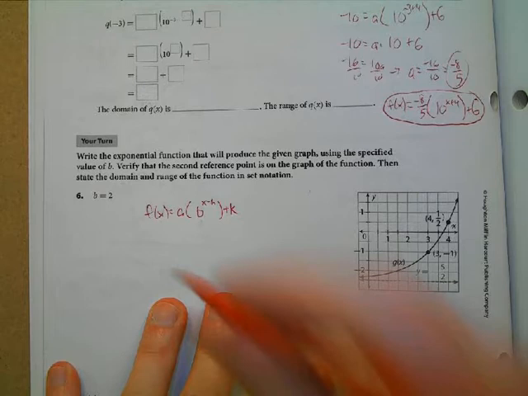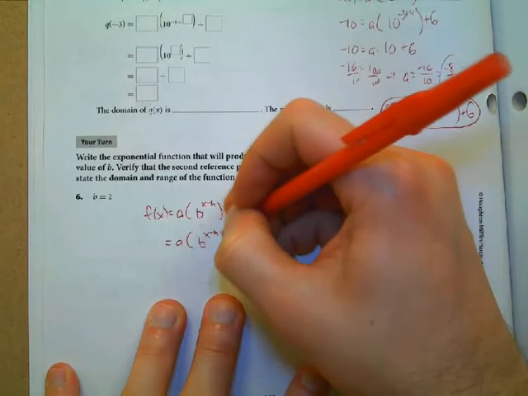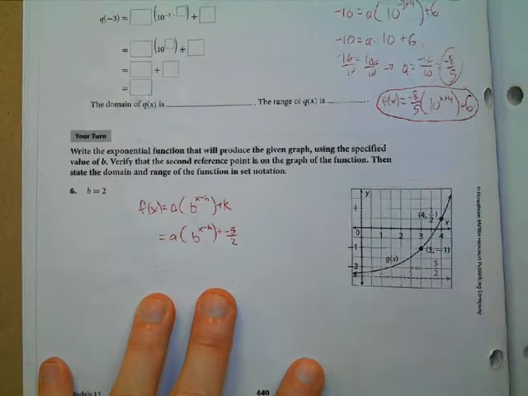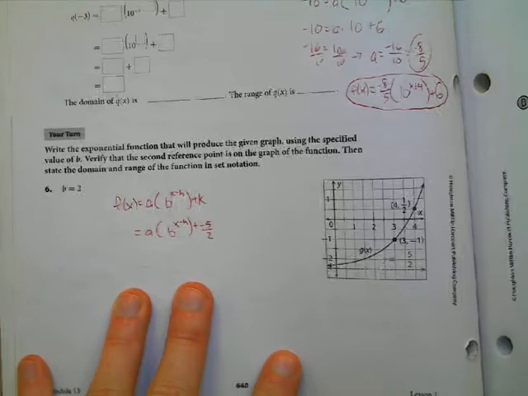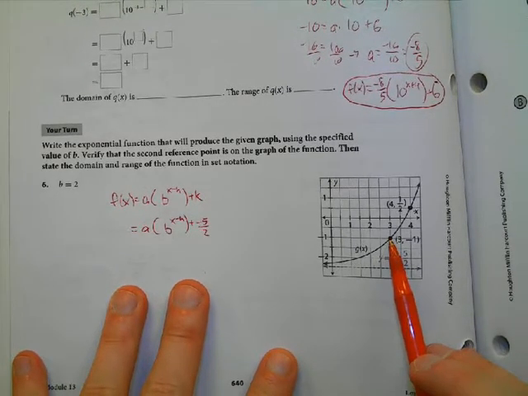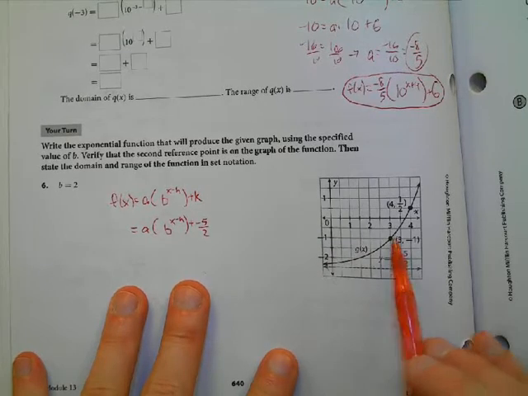Yeah. So, all right. So anyway, so 3 is shifted over 3. So that means our h is x minus 3 because it's shifted right 3. So we want to show a right 3 shift there. And again, that minus 5 halves for the down 5 halves. And we have one more. We got to figure out what a is.